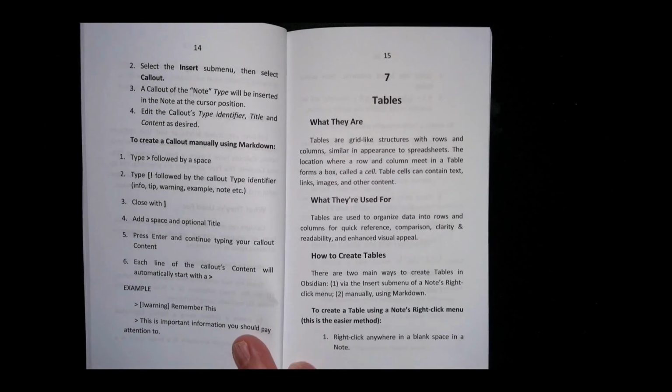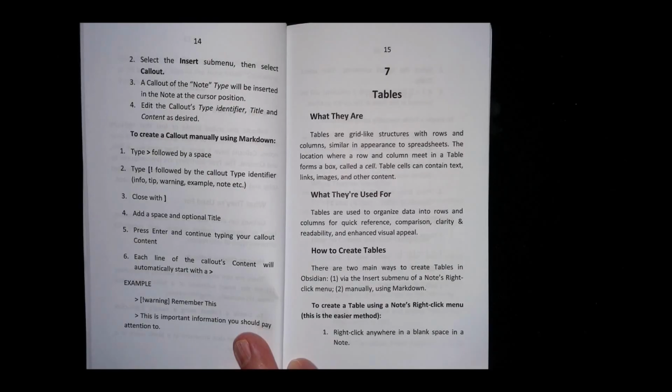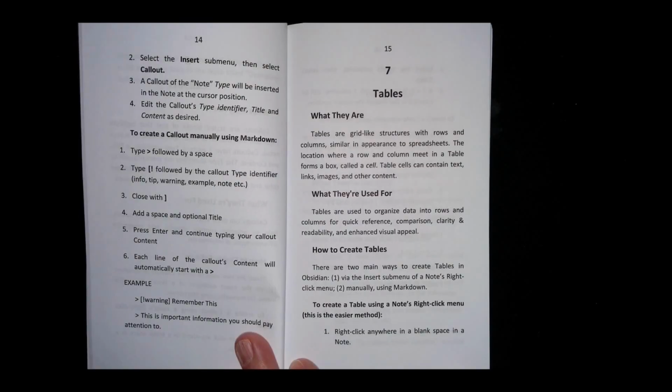Let's take a look at some specific examples. Here's the entry for tables. For every feature discussed in the book, except for the first one, the user interface, but 22 of the 23 features are all laid out in the same pattern. I tell you what they are, what they're used for, and how to create and use them. So you can see with the example of tables, what they are, what they're used for, and then step-by-step instructions on how to create tables. And those instructions continue on the other side.